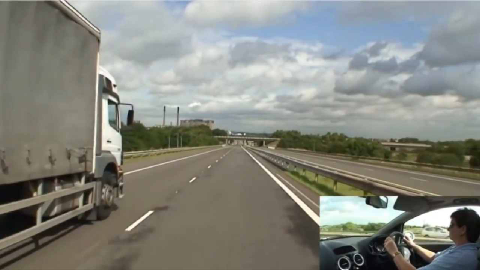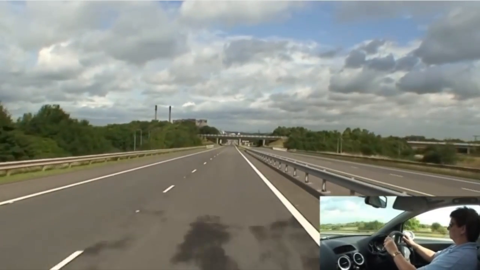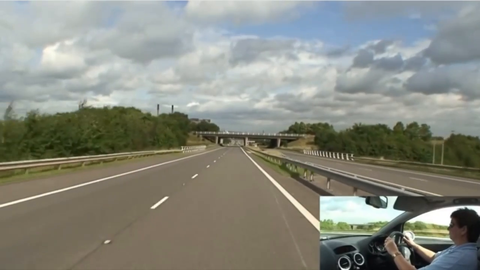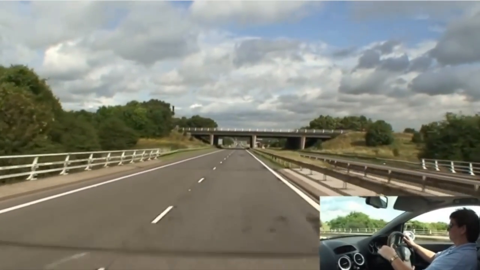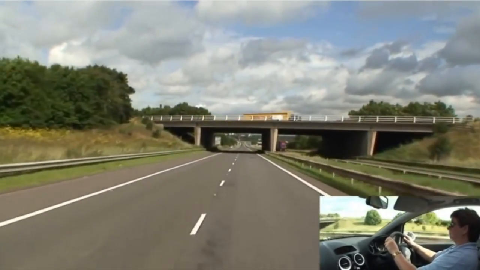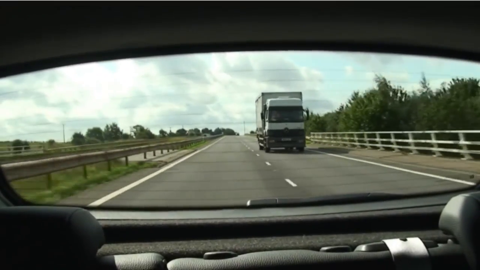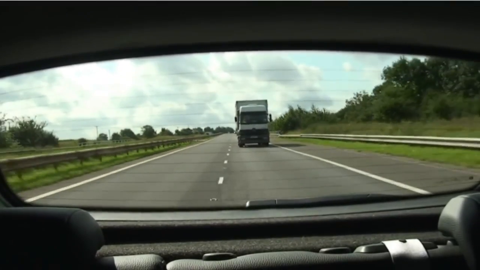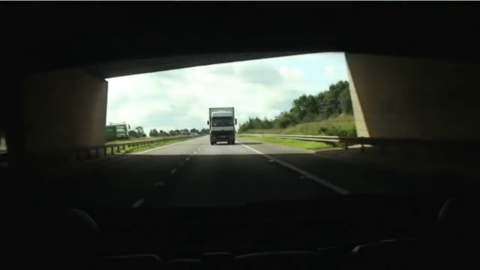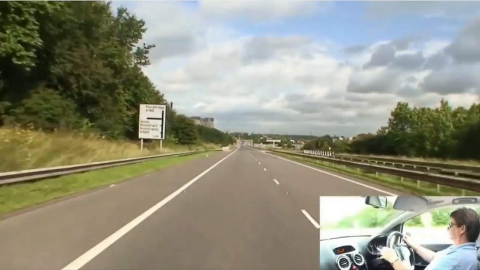Before moving back in, check your mirrors again to see what's following, and ensure that it is safe to move back into the left-hand lane. You should be able to see the vehicle you've just overtaken in your interior mirror and left door mirror. If necessary, signal your intention to move back into the left and cancel your signal once the maneuver's complete.